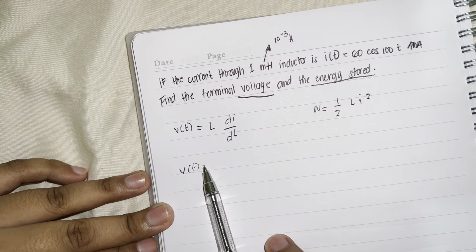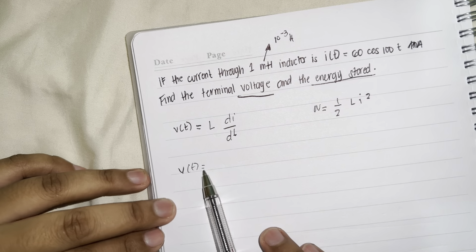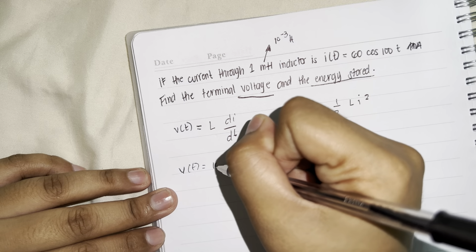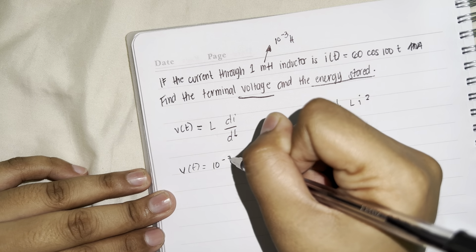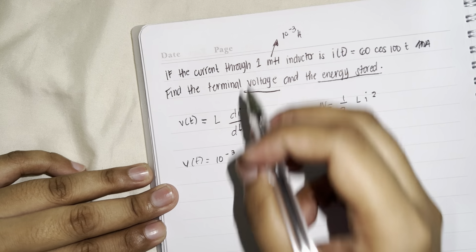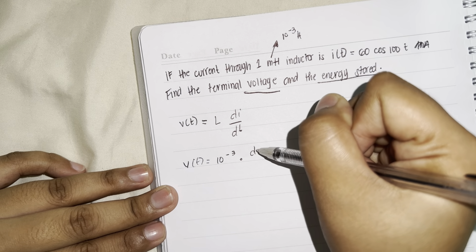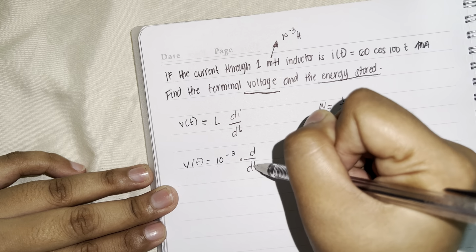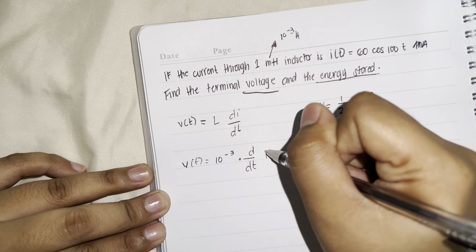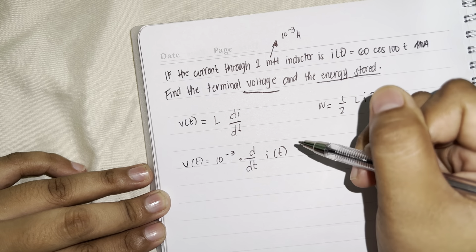So our inductor is 10 to the negative 3 times d over dt of our current i(t).